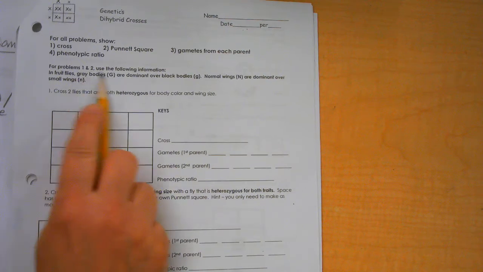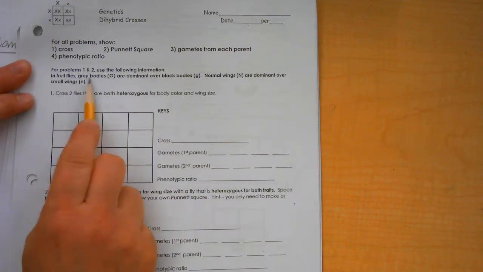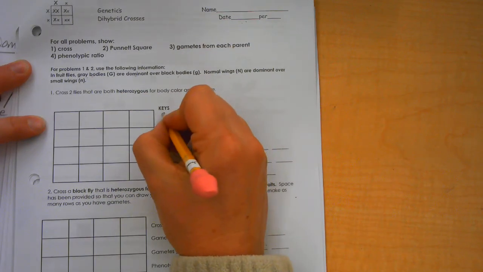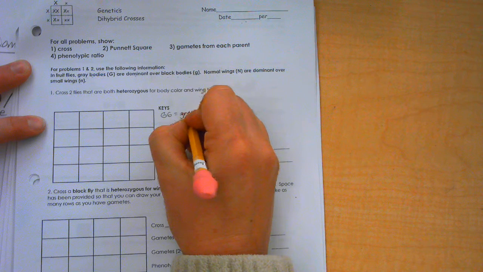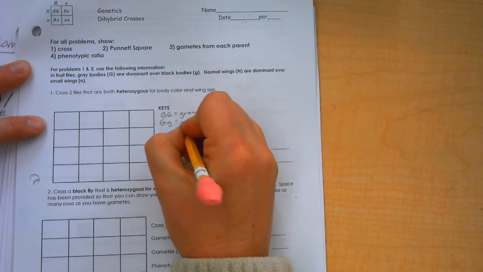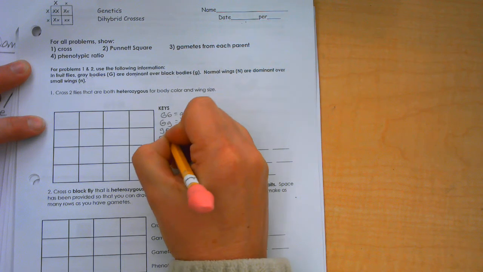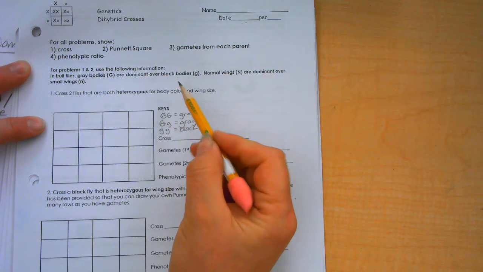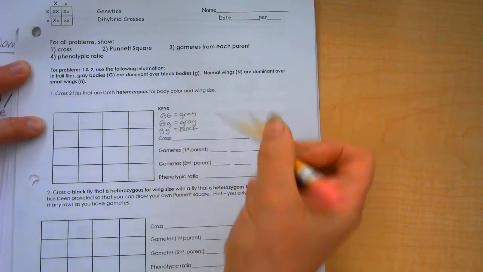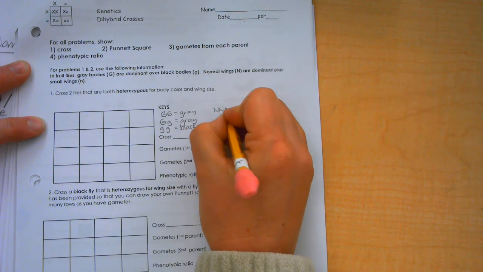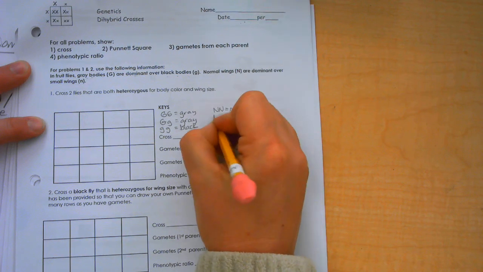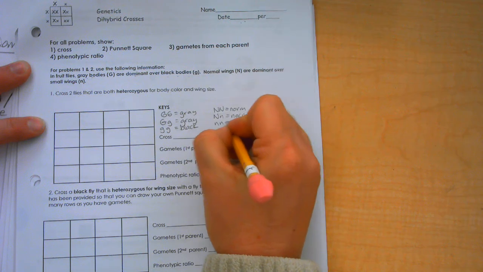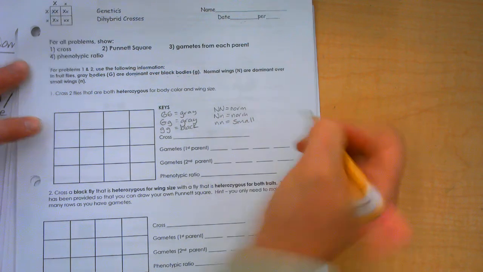All right, so for problems 1 and 2, use the following information. In fruit flies, gray bodies are dominant over black bodies. So let's make that key. Big G, gray. Little g, black. And normal wings are dominant over small wings. Big N, normal. And little n, small. So those are our two keys.